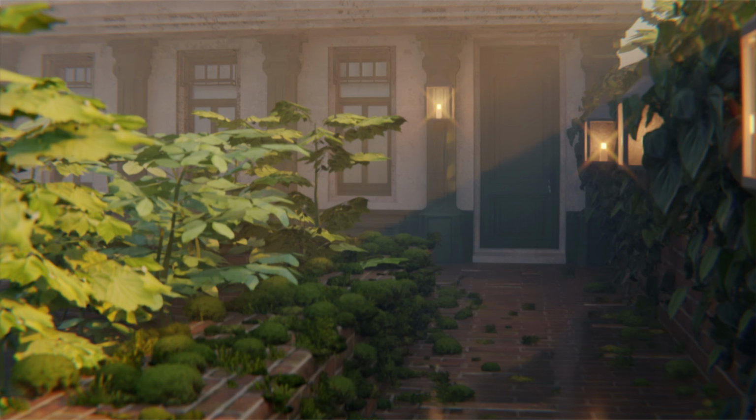Okay, so here's the final product. There's a few post-processing effects on here, and I added some depth of field, but this is basically what we've created over the last, I don't know how long this has been going for, 35 minutes.